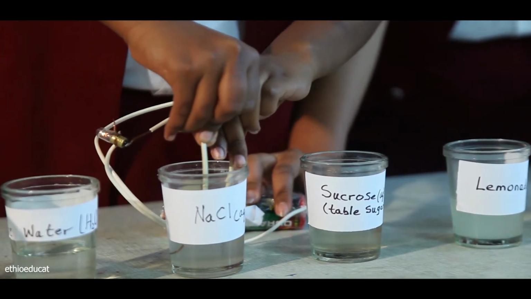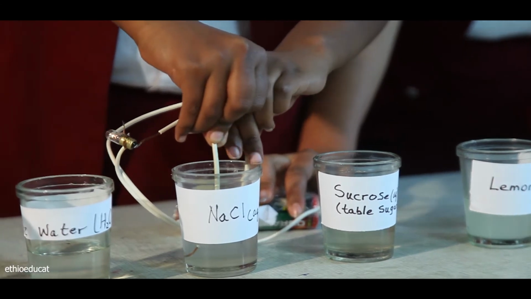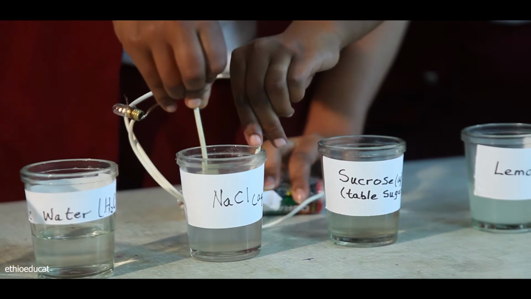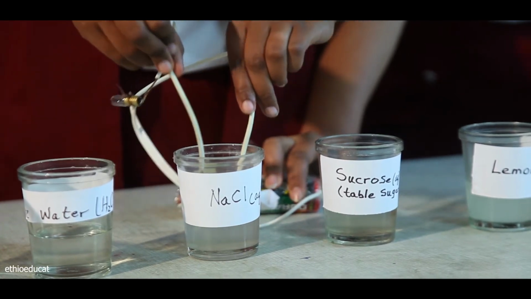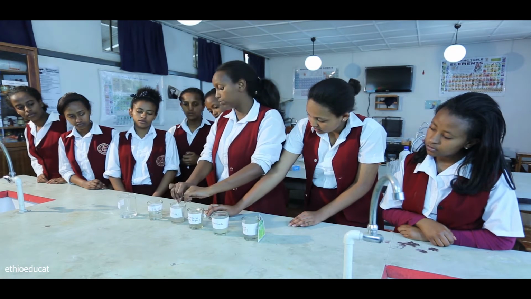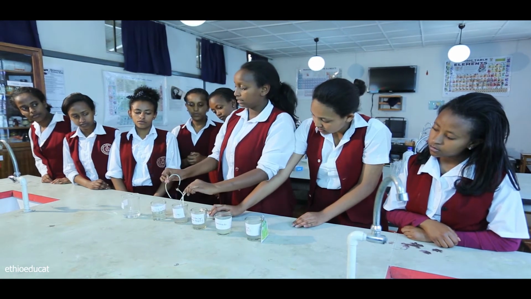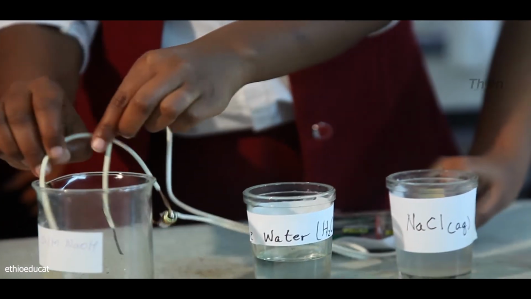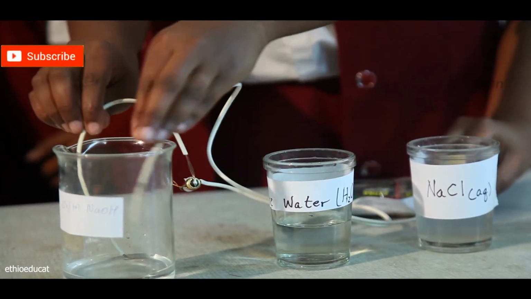Are you seeing a little light coming from the bulb? Yes. It might be small, but it's still coming. It's maybe dim because of the concentration. We have only taken a small amount of the solution. That's why maybe it's dim. But the bulb still has light, so that means that sodium chloride is an ionic compound.